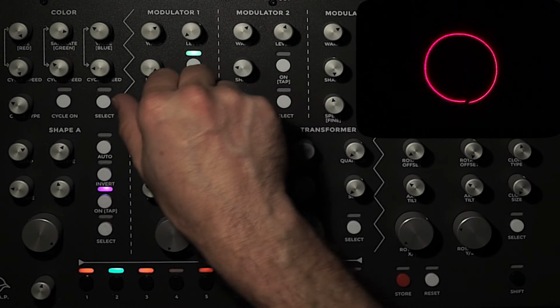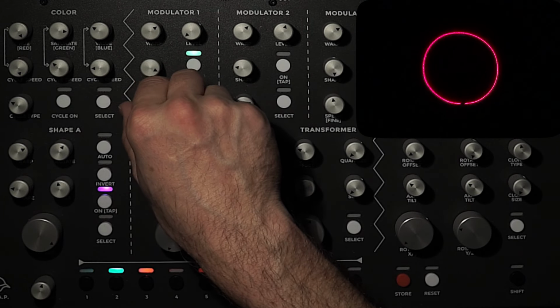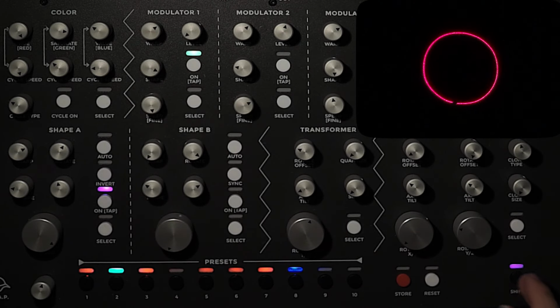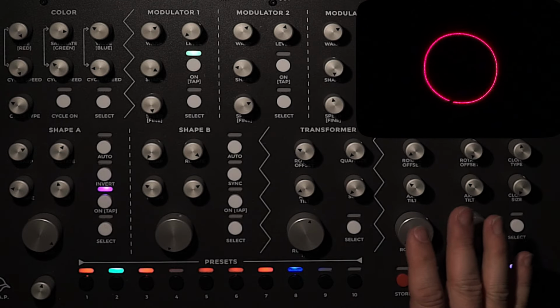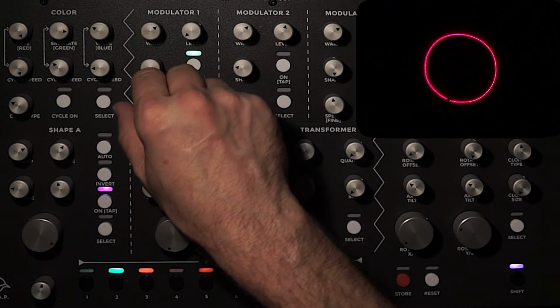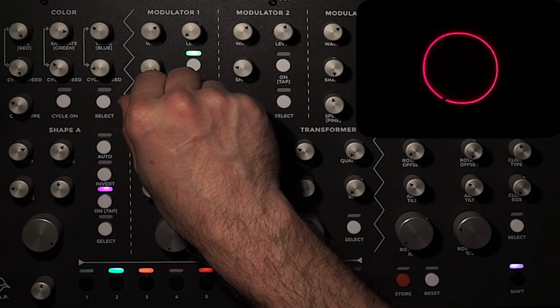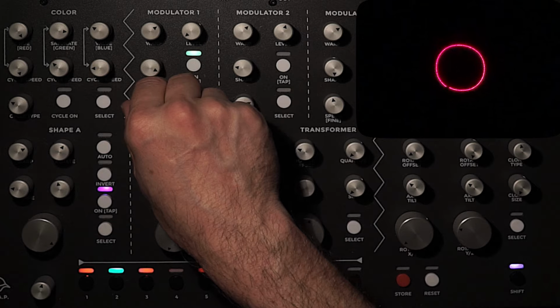And now I'm going to take the speed of the modulation down a little bit. We have a shift button here, which in this mode selects between coarse and fine for the controls. So we have quite a lot of granularity.